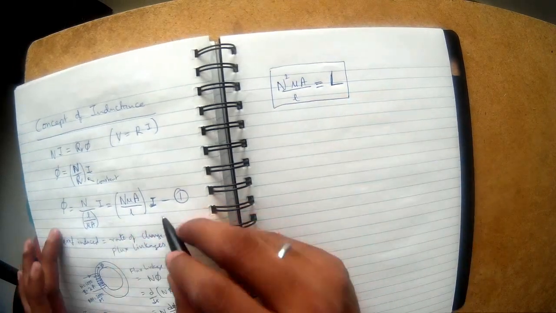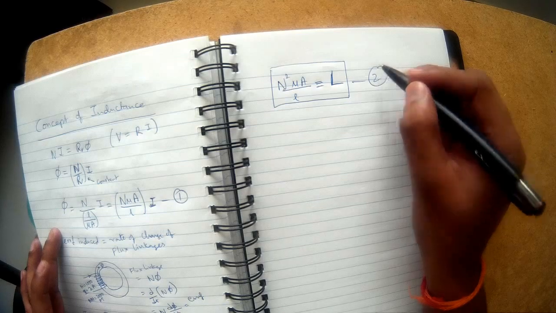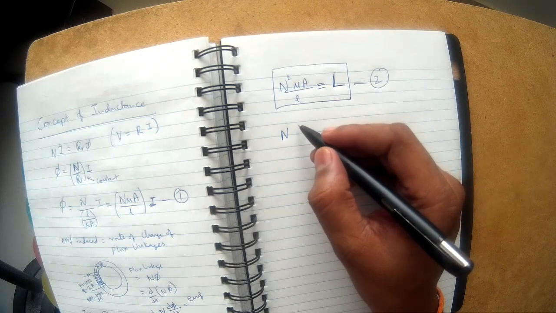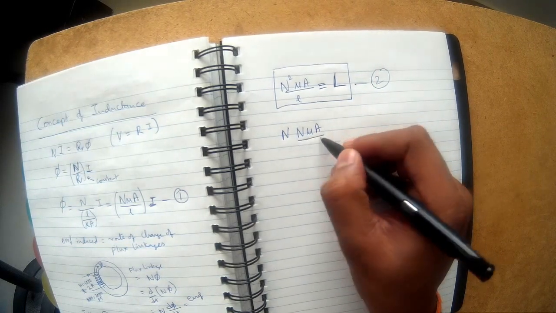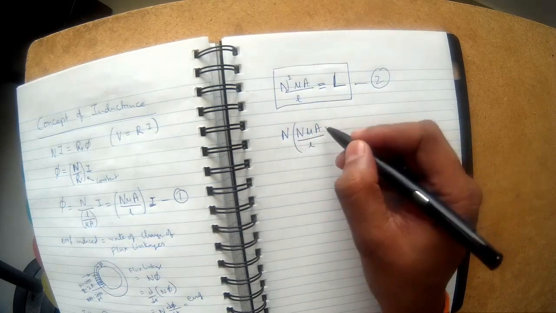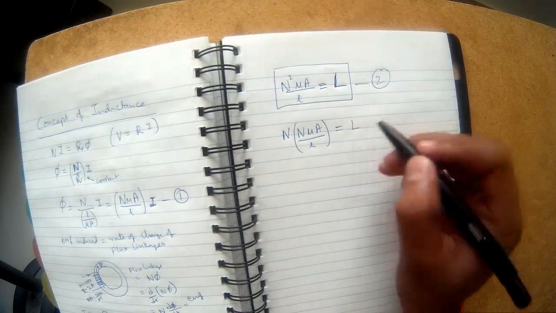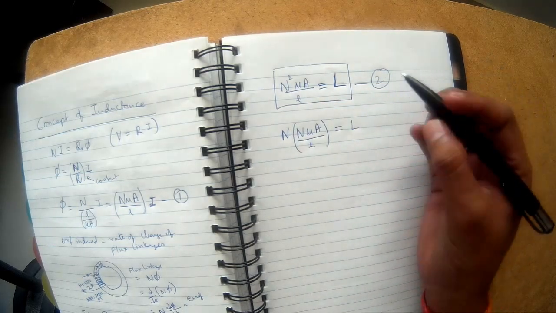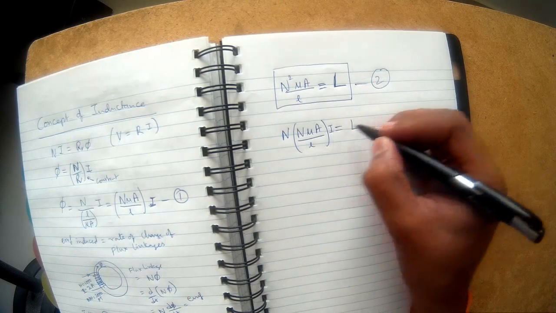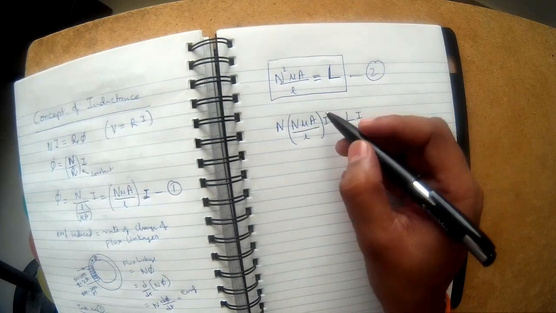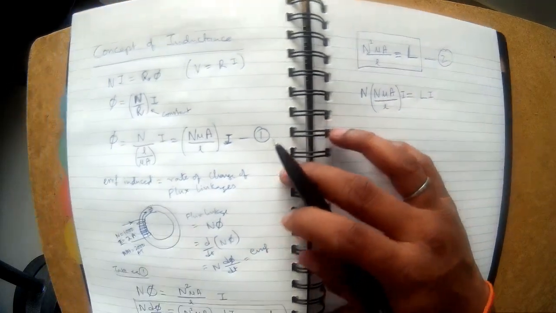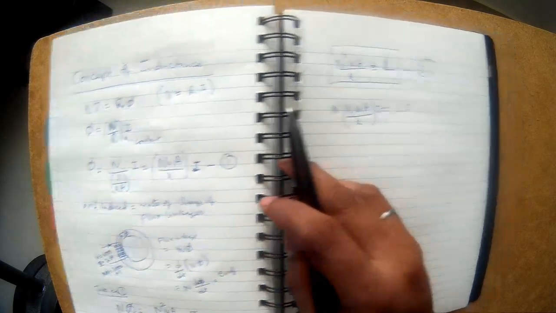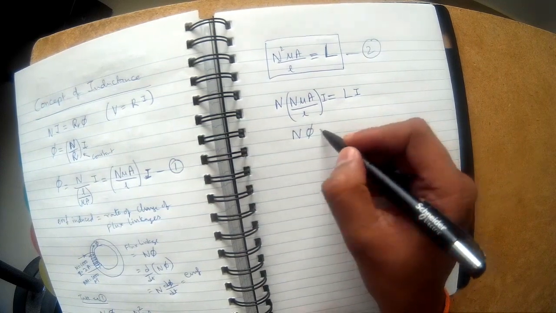Now another thing is, I can once again use equation 1. So let's call this equation 2. Now again I want to use equation 1 in this. Okay, so what I'll do, I'll just take N and then N mu A by L. You see these two are exactly the same, I just separated this N square like this. Okay. So then I multiply I on both sides. Now if you look at equation 1, N mu A by L into I is nothing but flux. So this whole quantity is flux. So N phi equal to L i.